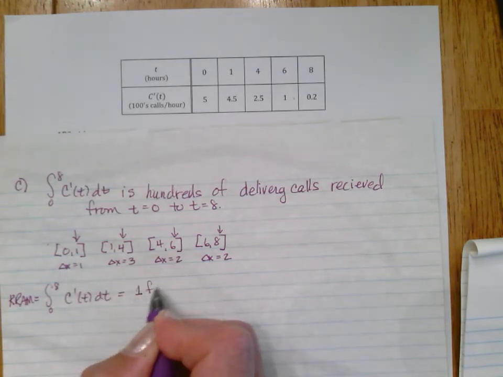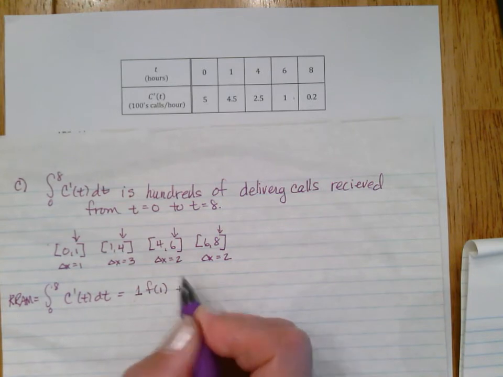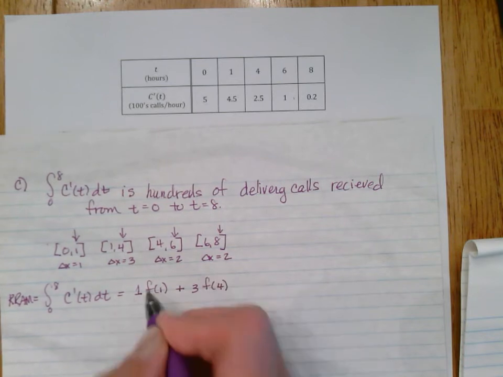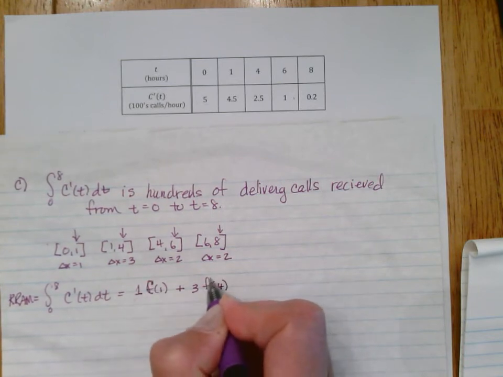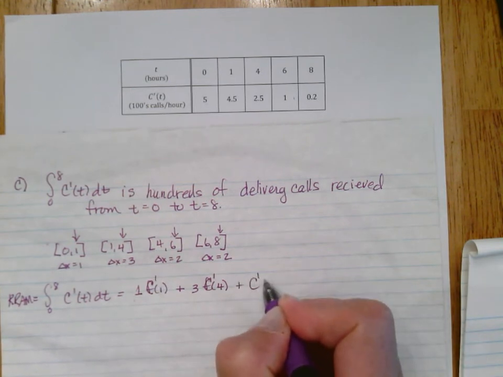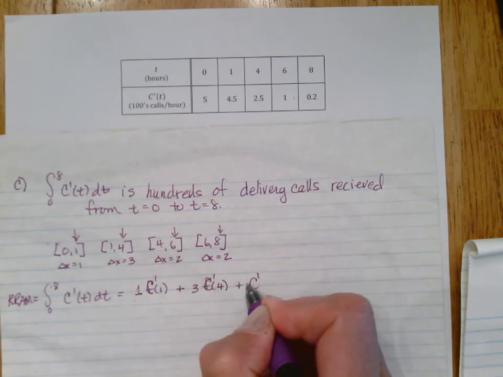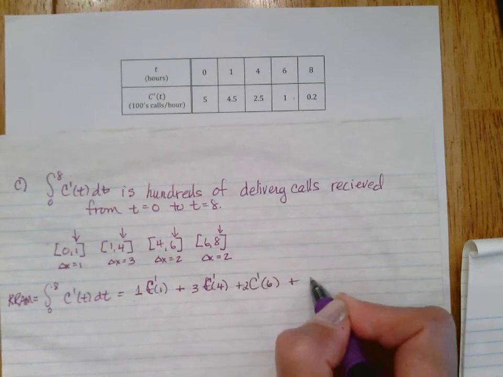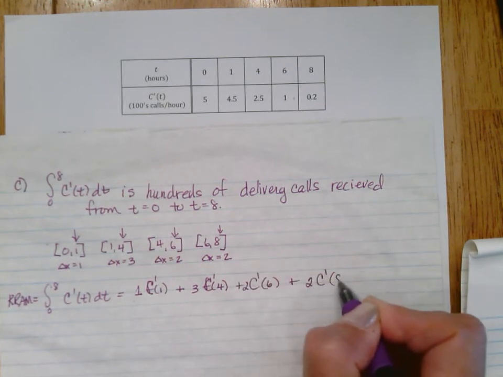so the first rectangle, delta x is 1 times your function value at 1, plus your second rectangle, delta x is 3 times your function value at 4. Oops, I should be using C prime, plus C prime, delta x is 2, C prime of 6, plus delta x is 2, C prime of 8.